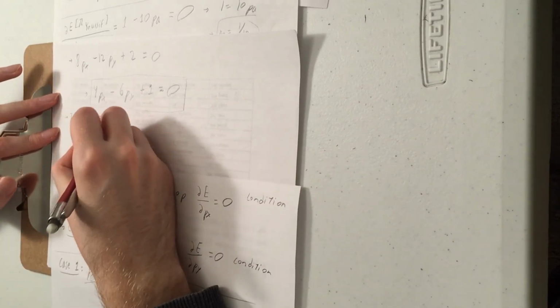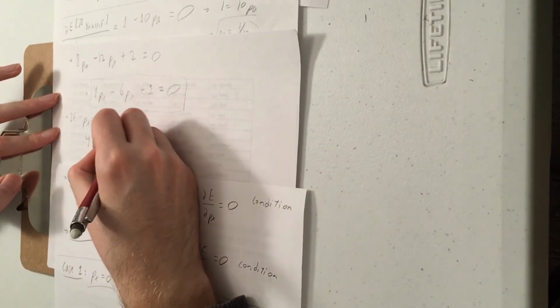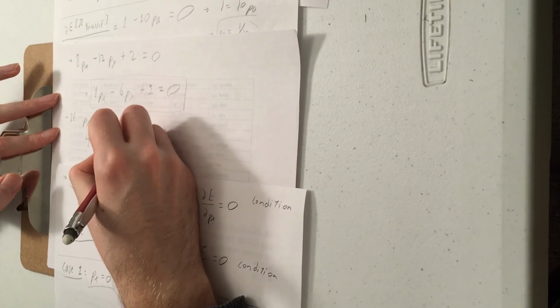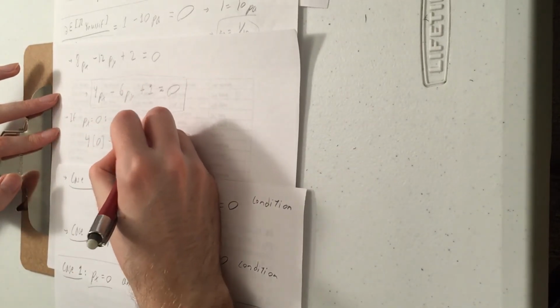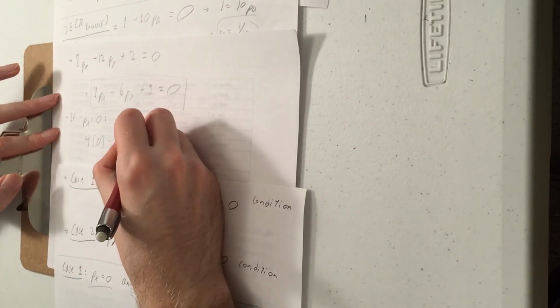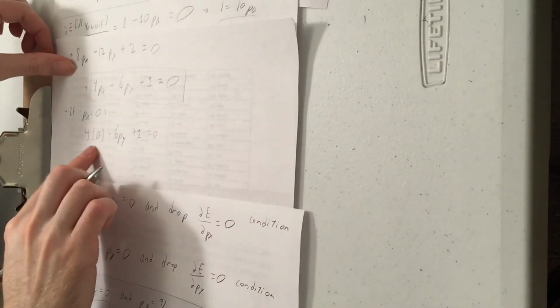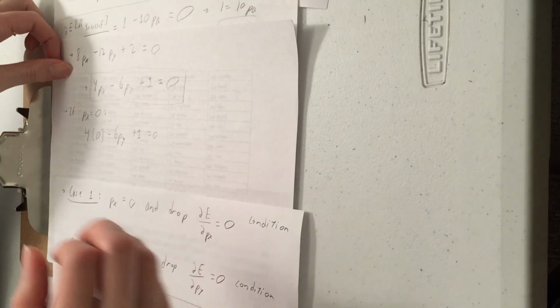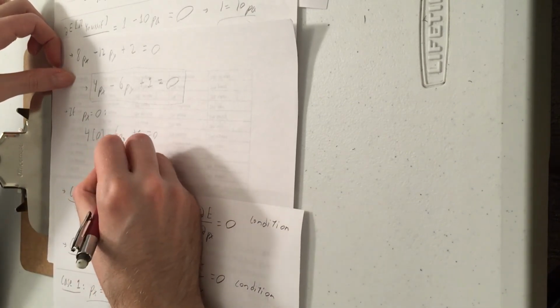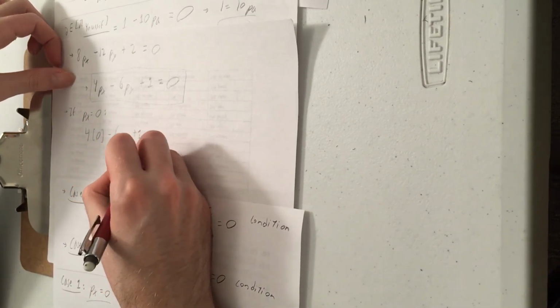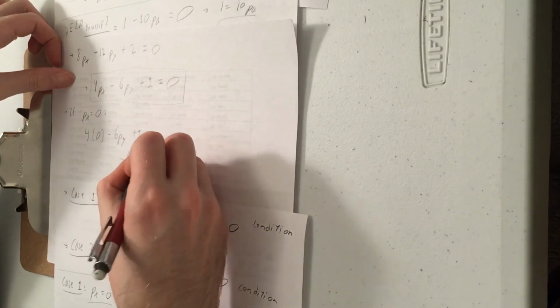So we have 4 times 0 minus 6py plus 1 equals 0. 4 times 0 is 0, that's going to drop out. So I have minus 6py plus 1 is 0.